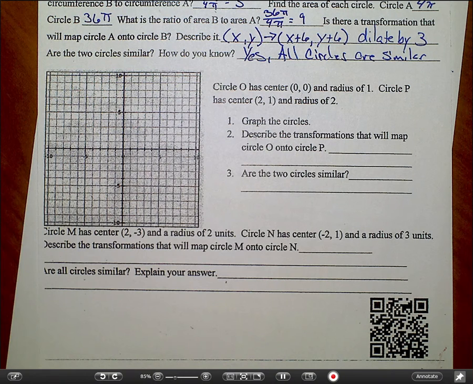This next one says circle O has a center of 0, 0 with a radius of 1. Please draw that. Everyone, that means pick up your pencil. Draw a circle. Centered where? 0, 0. What is my radius? 1. Please put that in there.